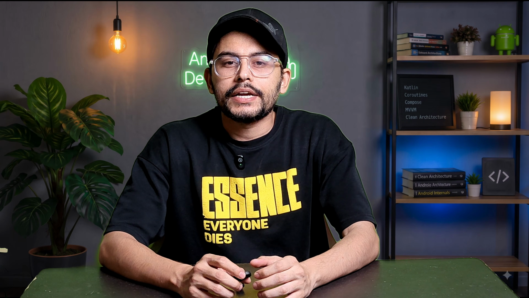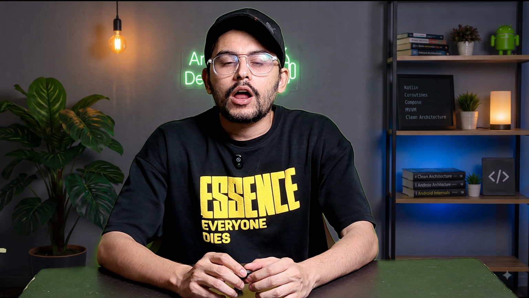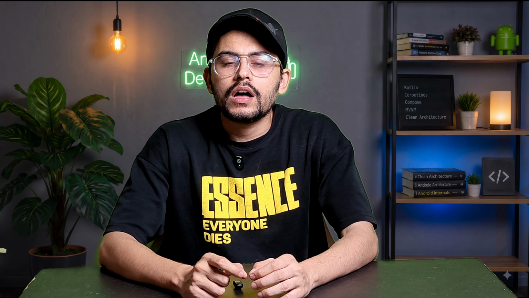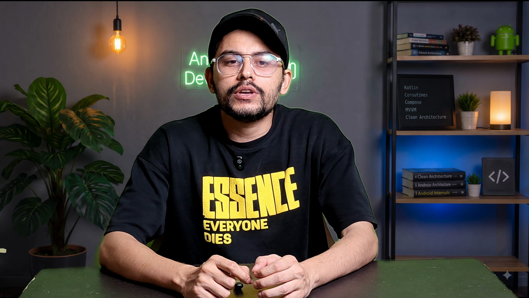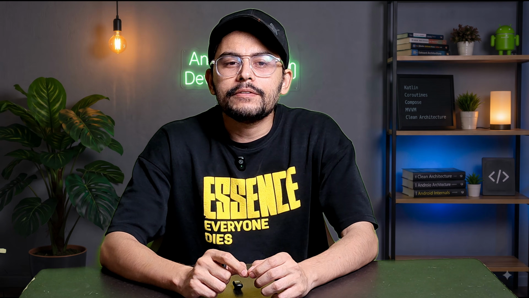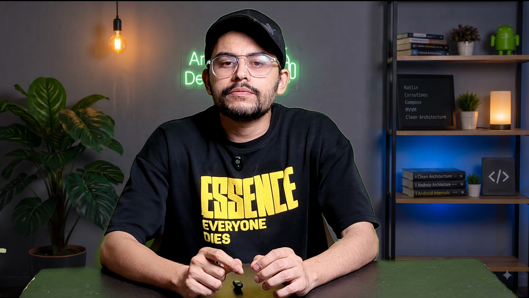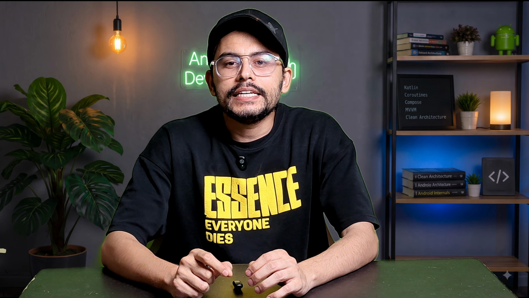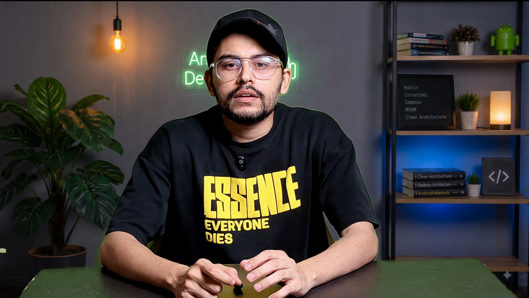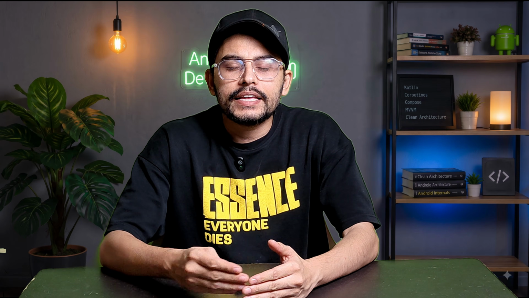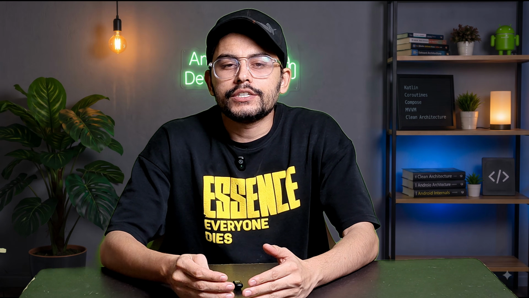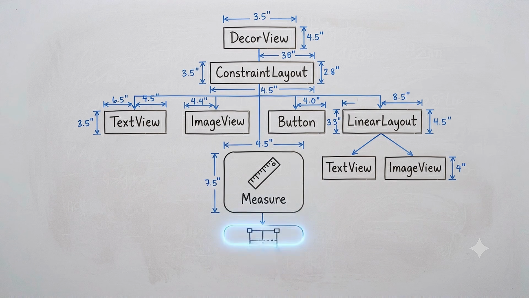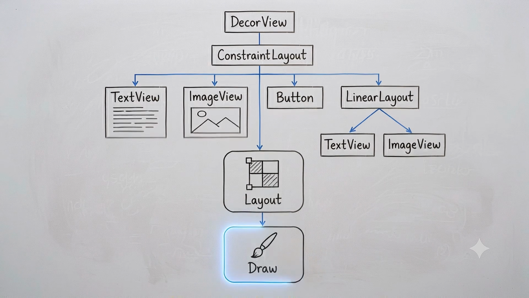Section 3: measure, layout and draw. Now that we understand how Android builds the view hierarchy, the next question is, how does that hierarchy actually become the user interface that we see on the screen? This is where the Android rendering pipeline comes into the picture. Whenever Android needs to render or re-render the UI, whether it is during the initial screen creation or after a layout change, it goes through three fundamental phases. First is measure, second is layout, and third is draw.